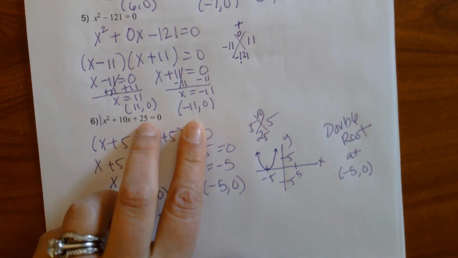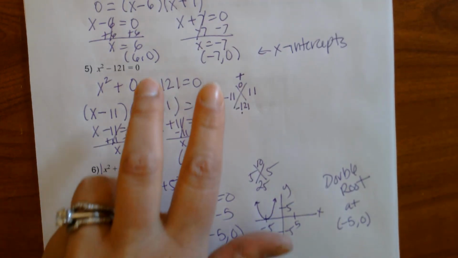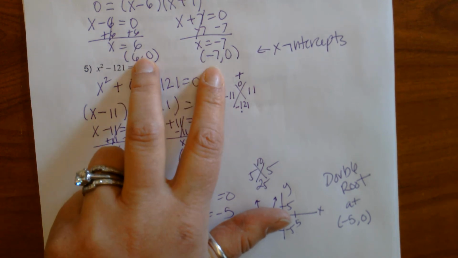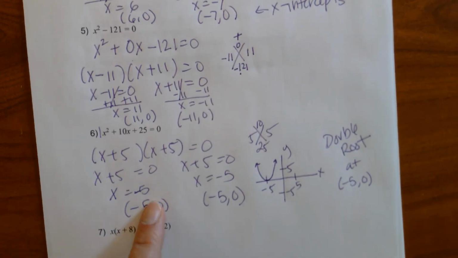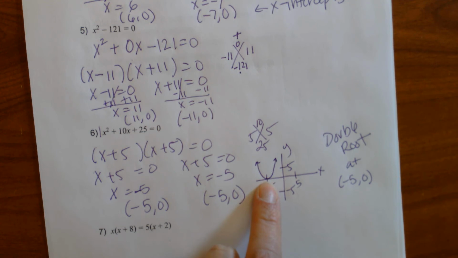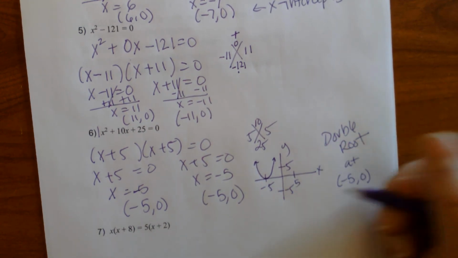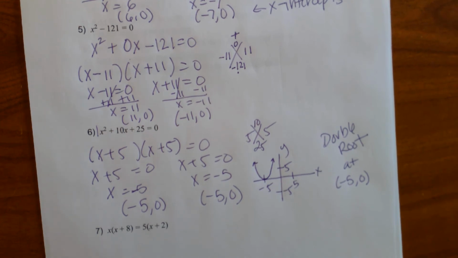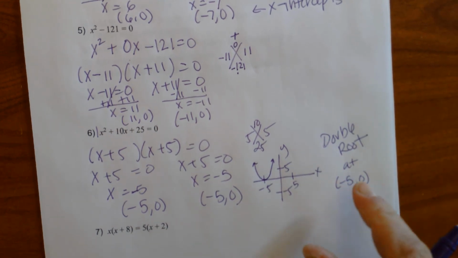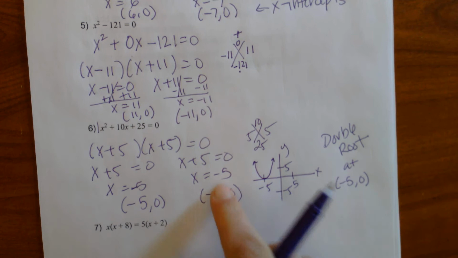Here it crosses twice, 11, negative 11. Here it crosses twice, 6 and negative 7. Here, only once because they are the same, so that's what it's going to look like. It could even go downwards. I'm not going to draw that. I don't want to confuse you right now, but we're actually going to be looking at this a little bit more. That's why I did this example.